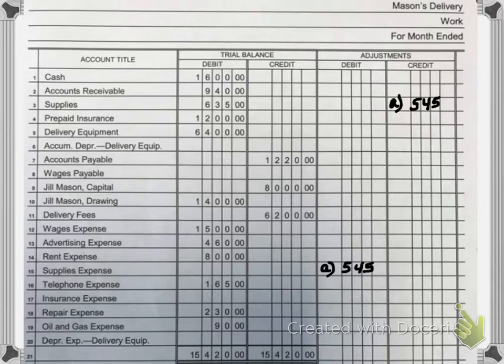And the adjustment for insurance used is always a debit to insurance expense and always a credit to prepaid insurance. So we'll go down and we'll find our insurance expense line, and we will follow over to the adjustments debit column. We'll indicate this is adjustment B, and we will enter the debit of $650.